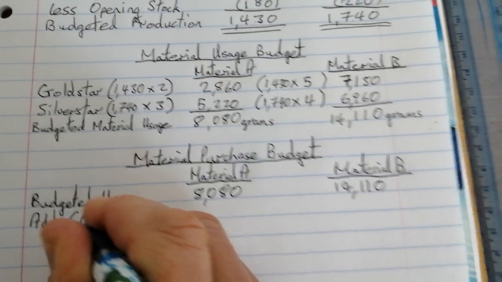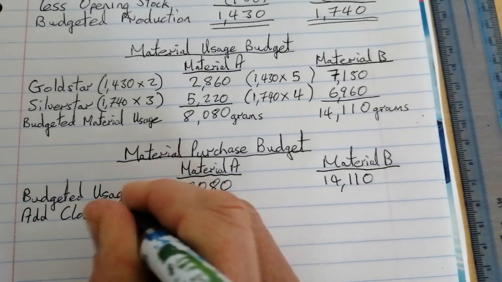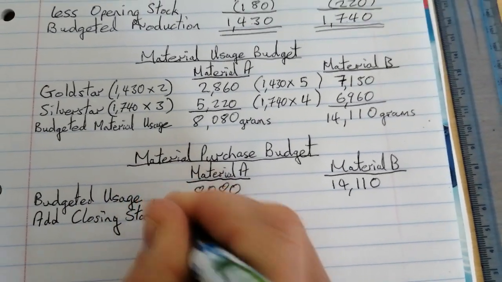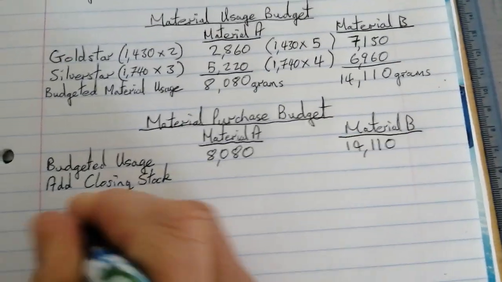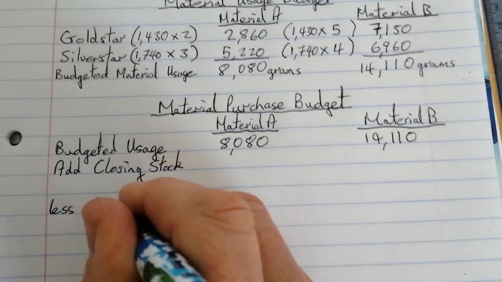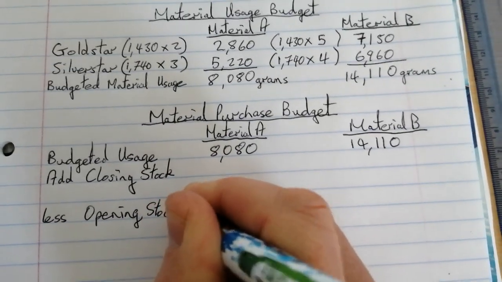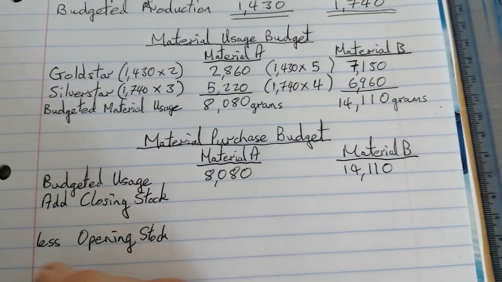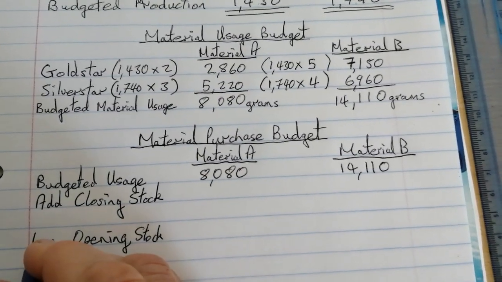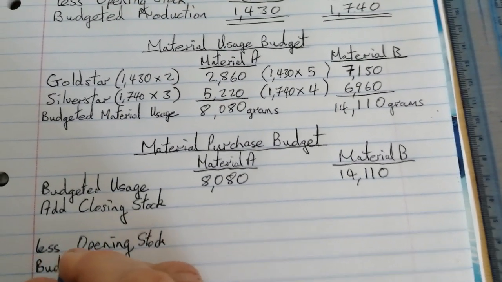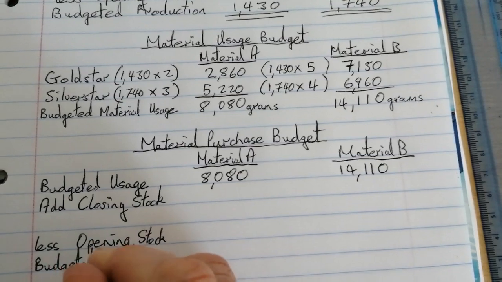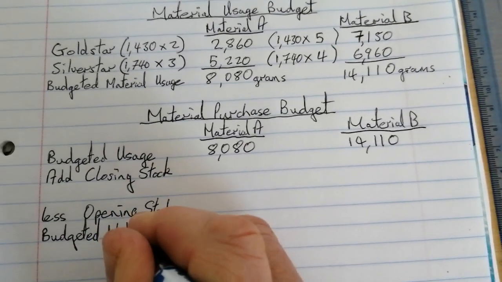Add closing stock, and then less opening stock. Okay, and that's going to give us our budgeted purchases. I'll put on material purchases.